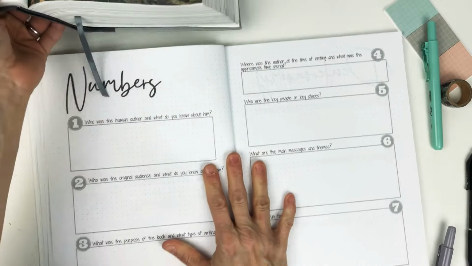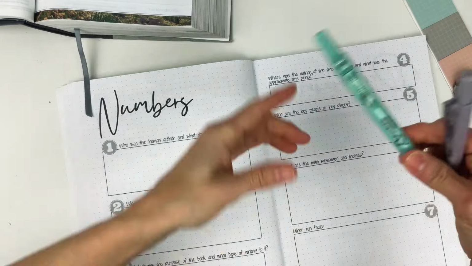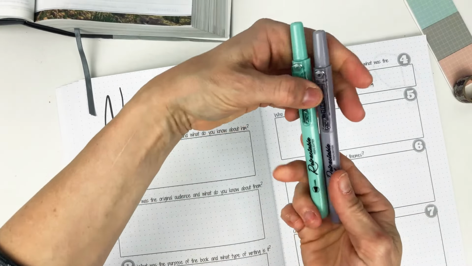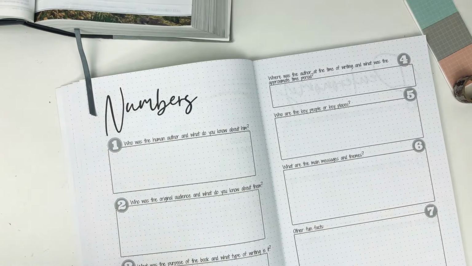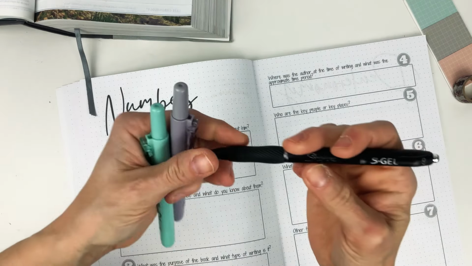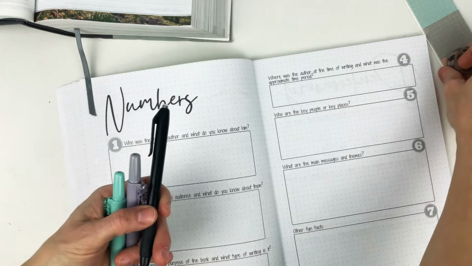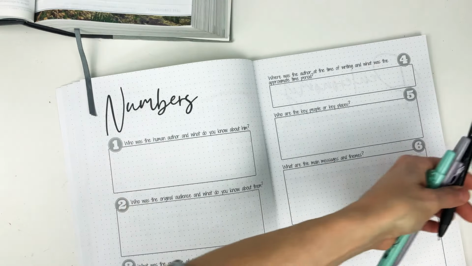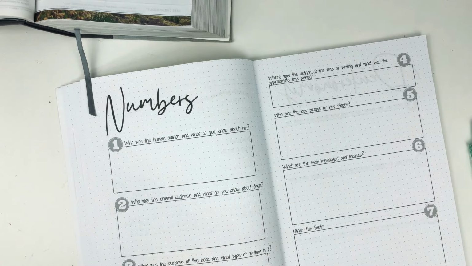I'm going to be using my NLT Illustrated Study Bible for this, and we're going to get right into this. I have picked my Write Tech, a couple of highlighters here. Whoops, I've got stickers on my finger. And I'm going to be using this S-Gel Sharpie. I've got some Post-it notes and some washi. So let's get right into this.